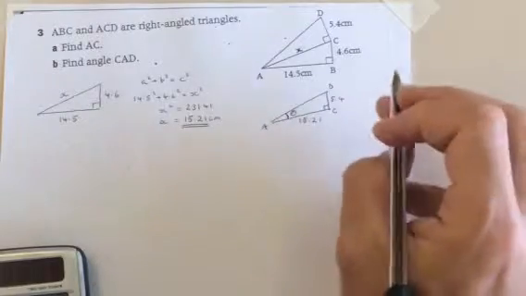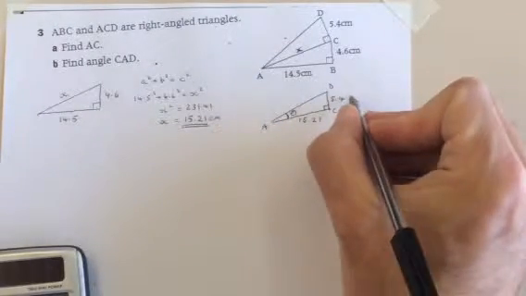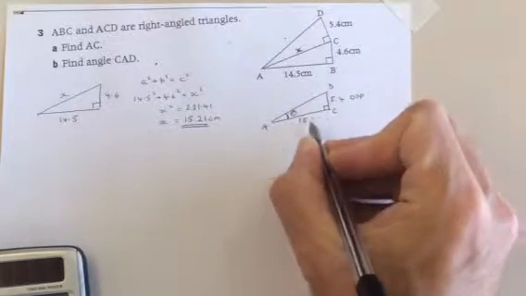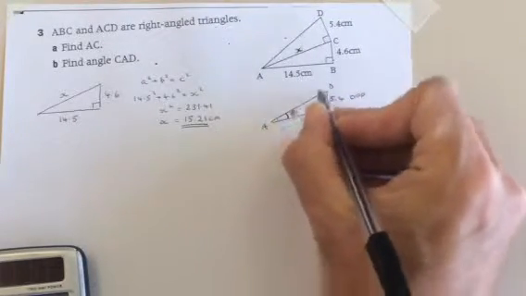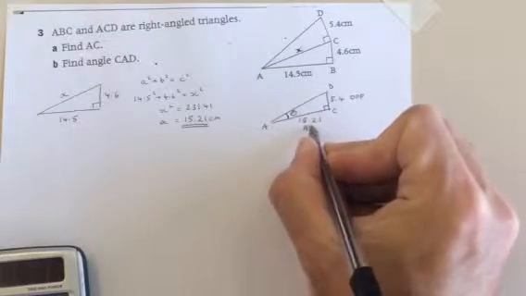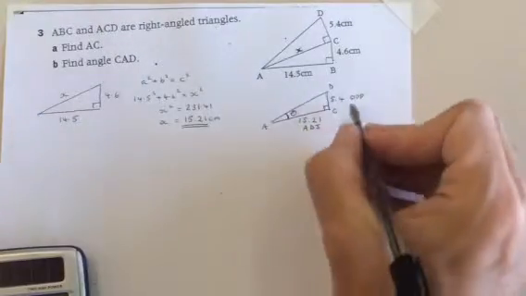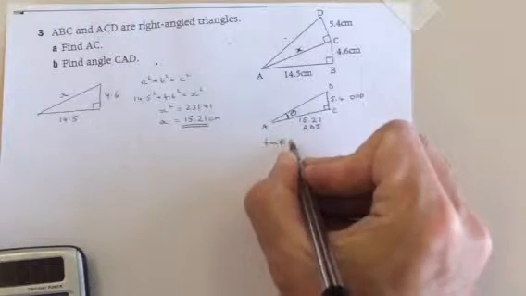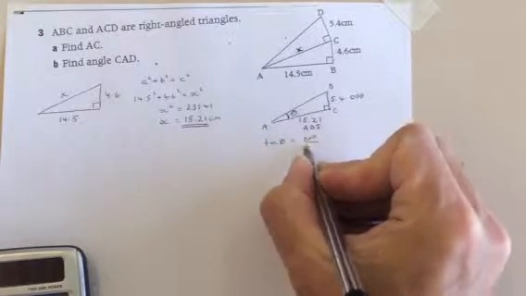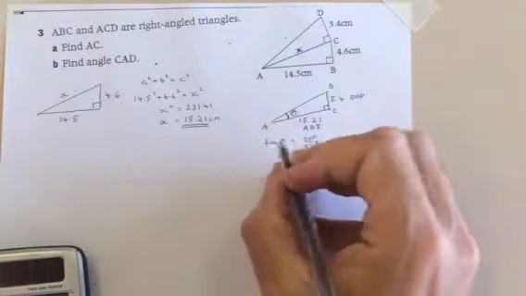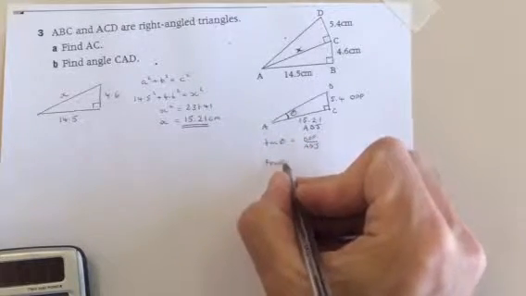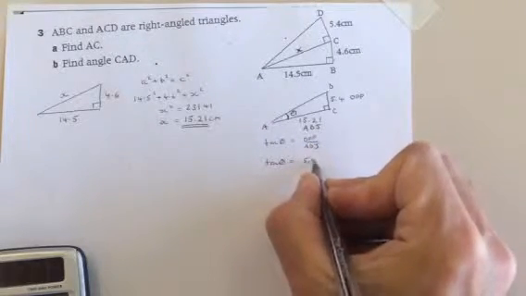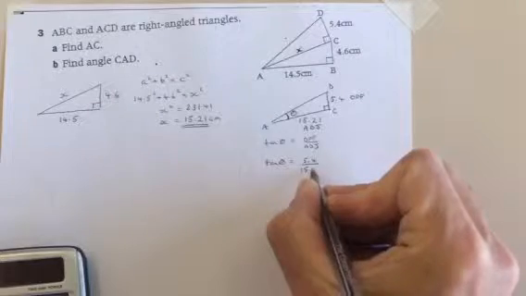So that is our angle. 5.4 is opposite the angle, and 15.21 touches the angle but is not the hypotenuse, so that makes it the adjacent. So I've got opposite and adjacent, so tan theta equals opposite over adjacent. Tan theta equals opposite 5.4 over 15.21.